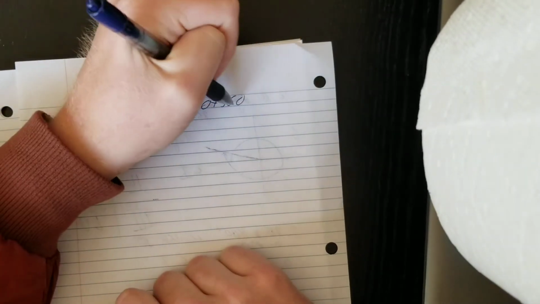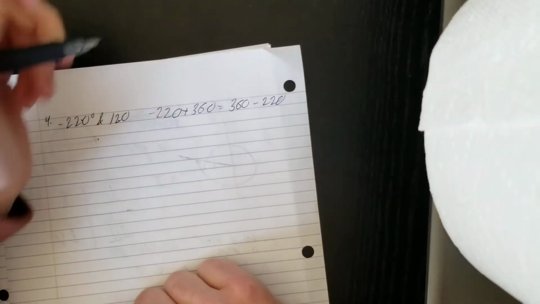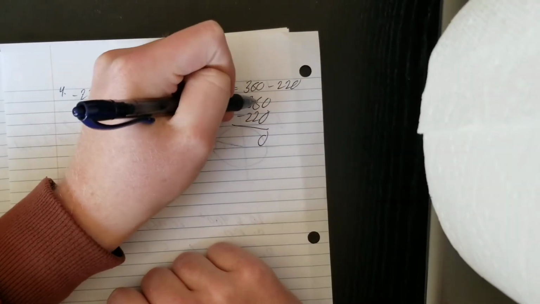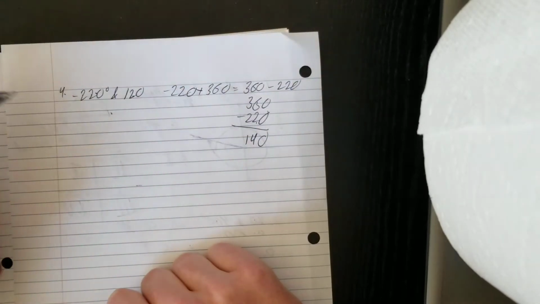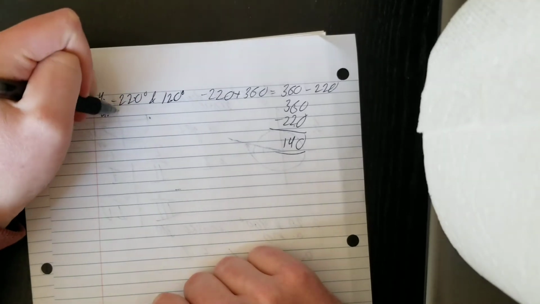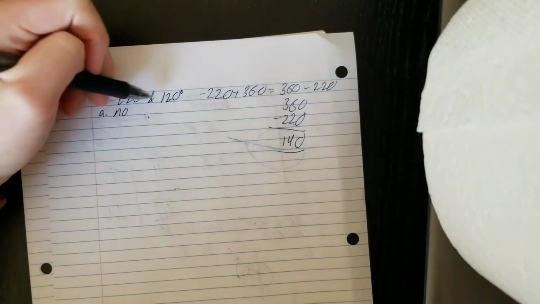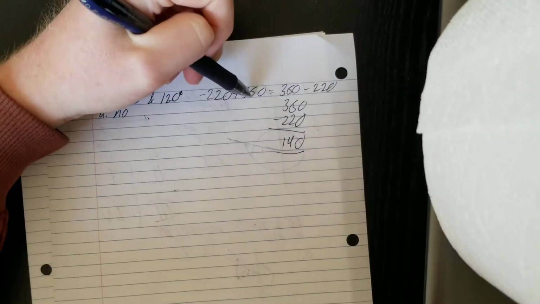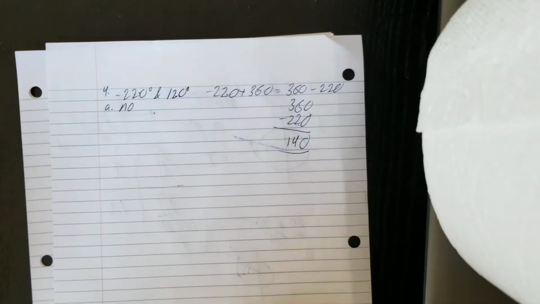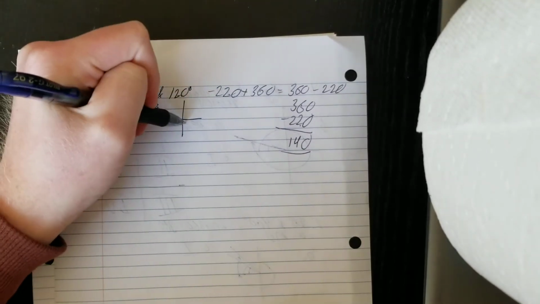Negative 220 plus 360 is just the same as 360 minus 220. Well, that's 140. Is this 140? It's not. So they are not coterminal. They're going to start and end in different spots, because even if I add 360, they're still not the same. So they're not coterminal. When I draw the graph, I'll make it kind of small just for space.